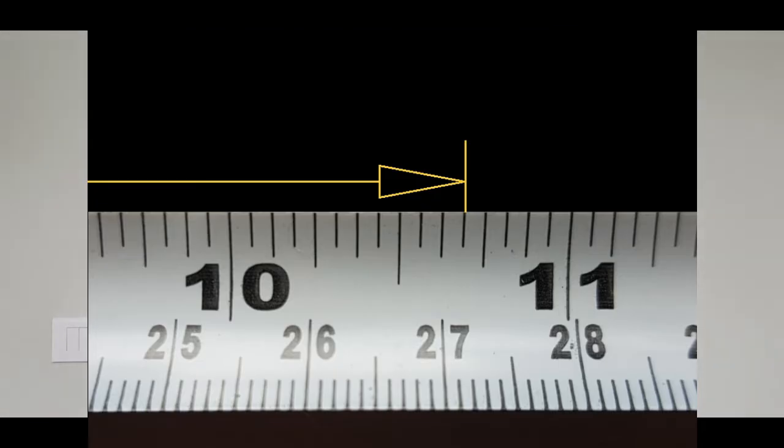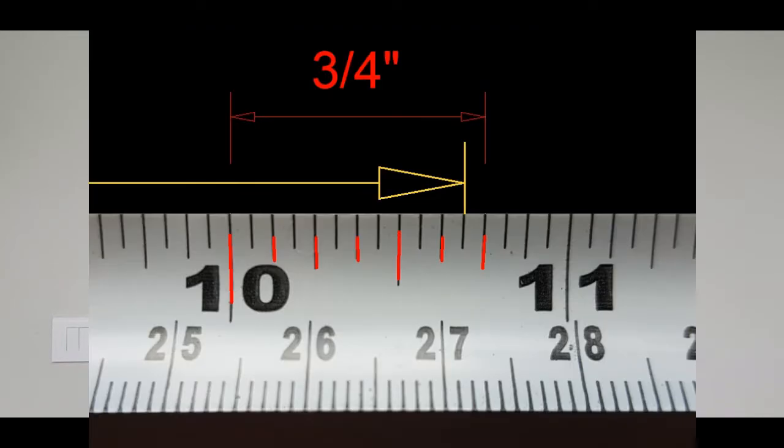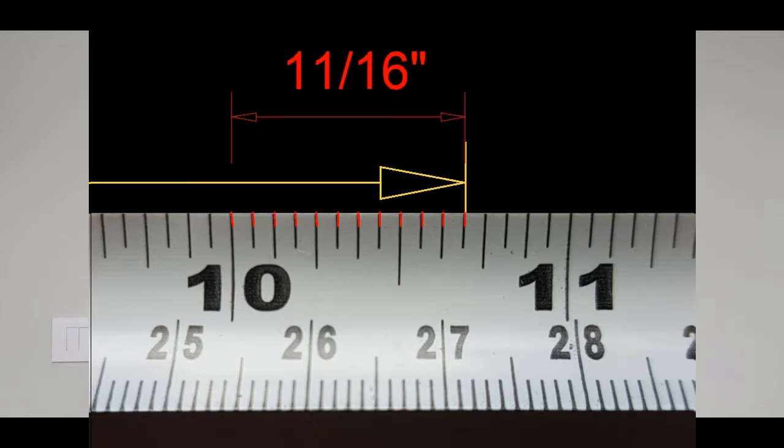So to make it easier for you to remember, if you have a measure which is more than 5/8 inch but less than 3/4 inch, exactly in between. Now 5/8 is nothing but 10/16 and you add one more 16th, so that makes it 11/16. So the measure between 5/8 and 3/4 is 11/16. Are you getting it?